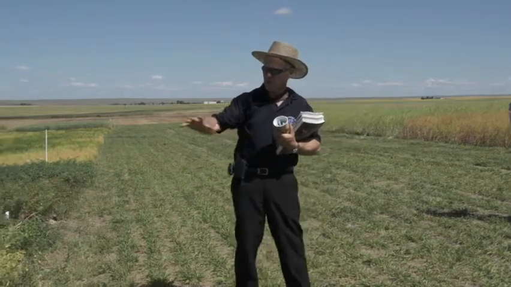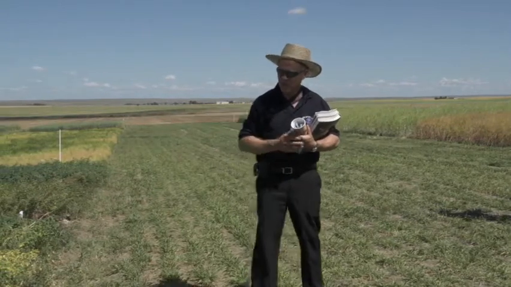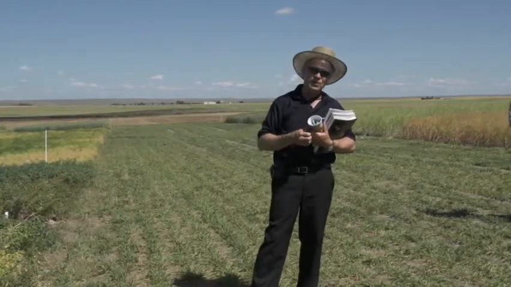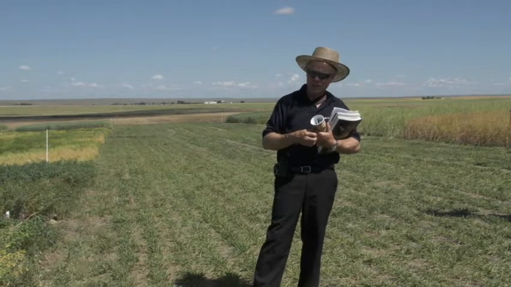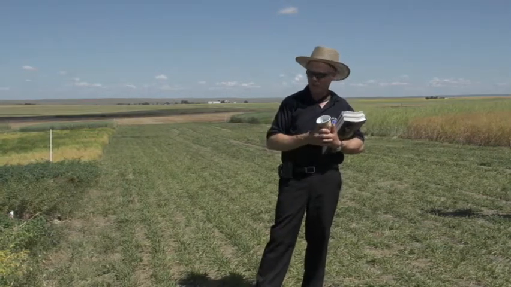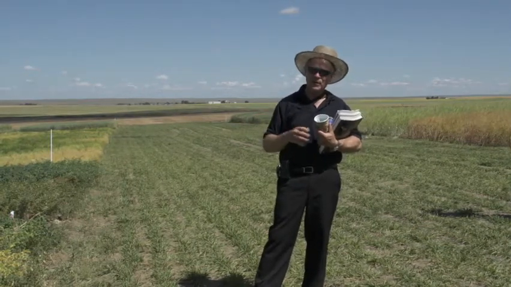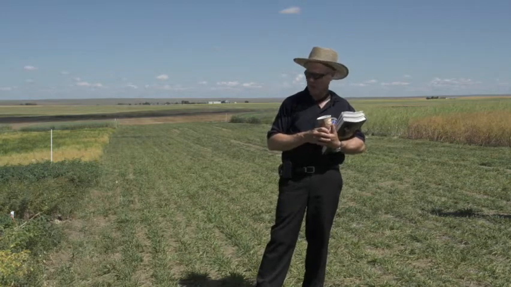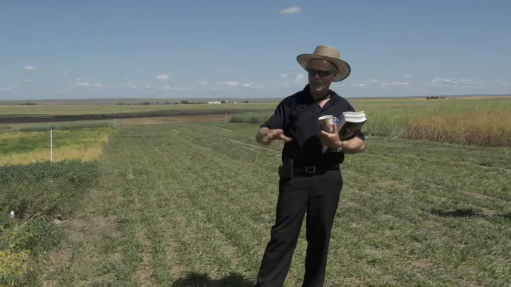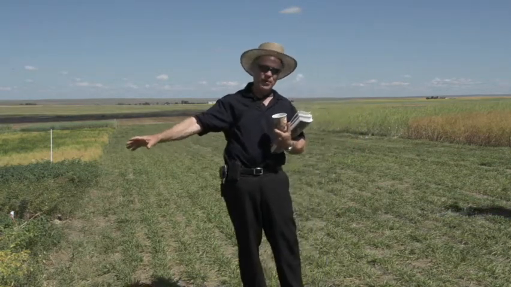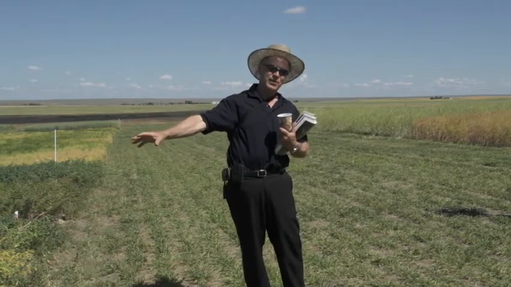So there are fungicides that you can use on chickpeas for the foliar diseases. But once again, use disease-free seed, or seed that has low levels of seed-borne diseases like Ascochyta. This is actually one where you really want to try and find seed that has 0 Ascochyta.